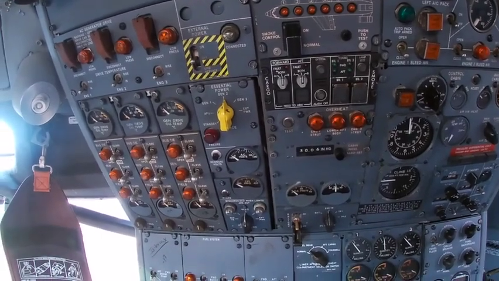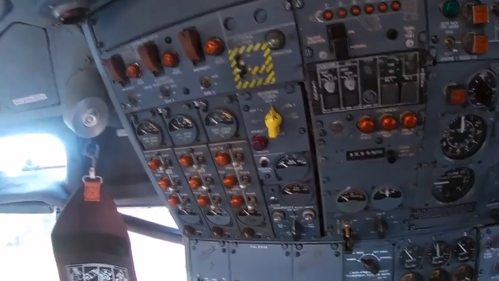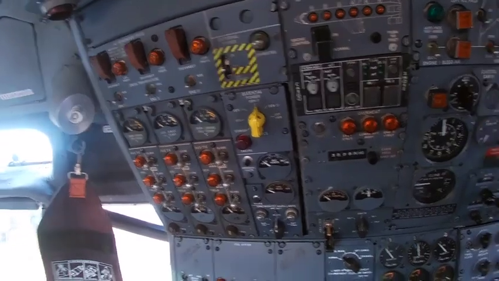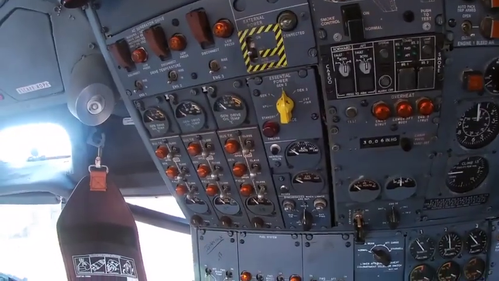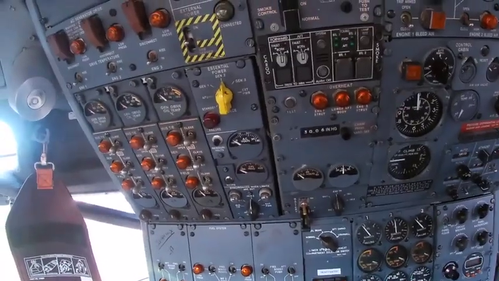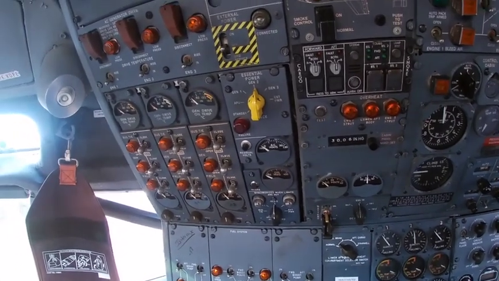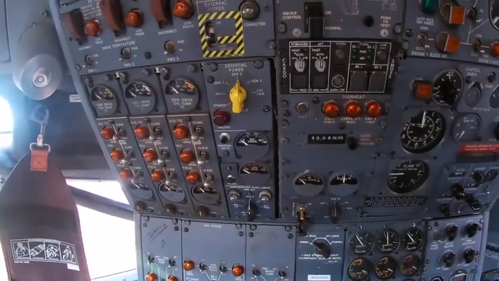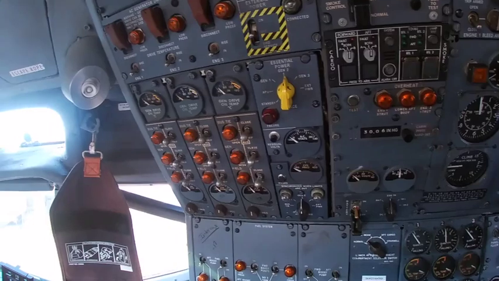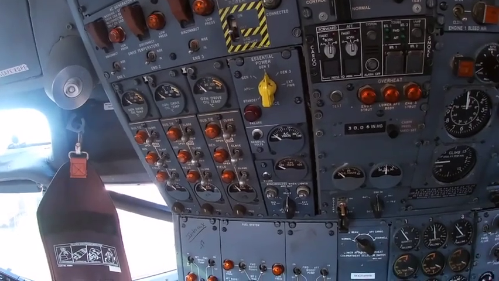And right now I'm sitting at the flight engineer's panel in a 727 because we're going to talk a little bit about AC power generation. Aircraft AC is a little bit different than the AC power that you might see in your house, but it all is fundamentally the same. A couple things to note when we talk about AC power generation.